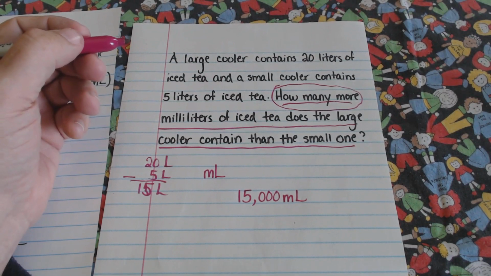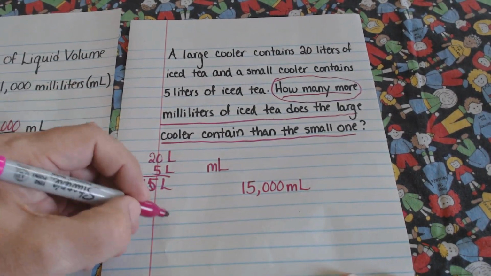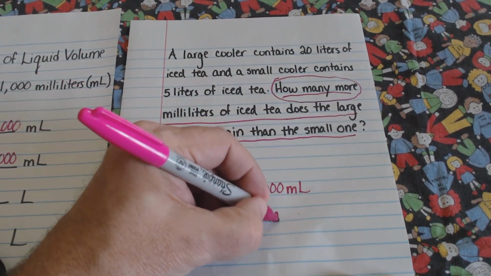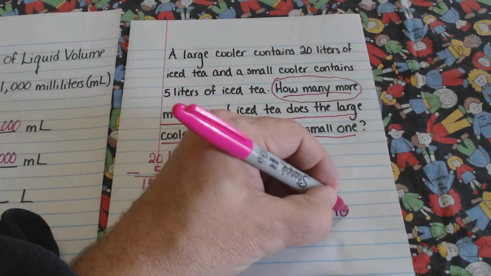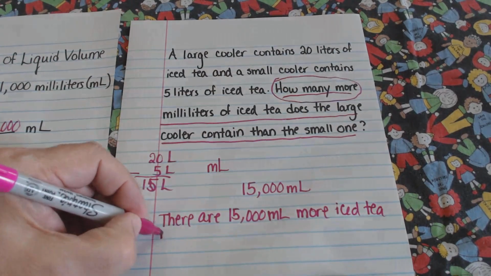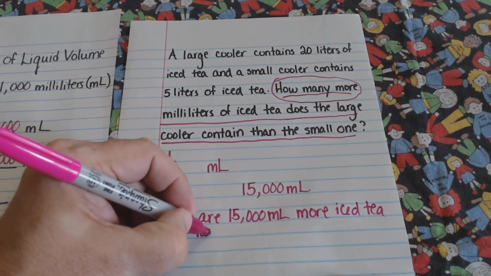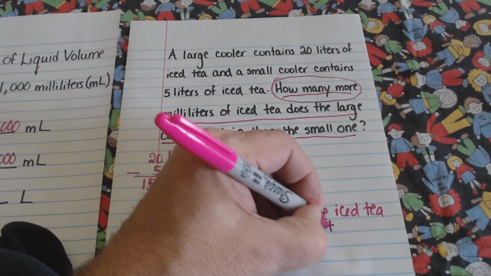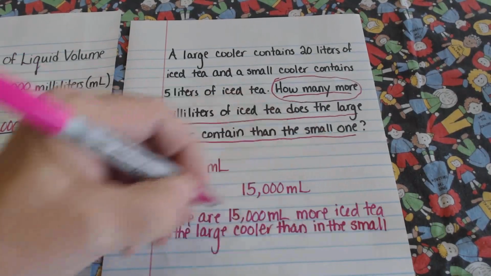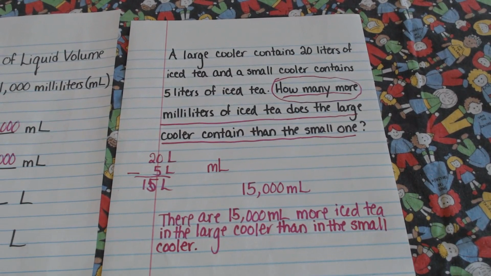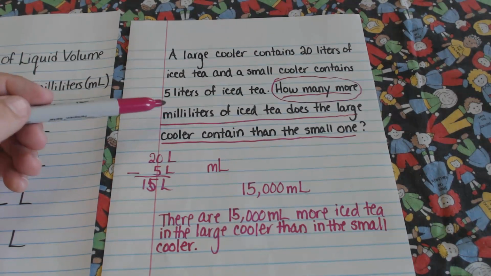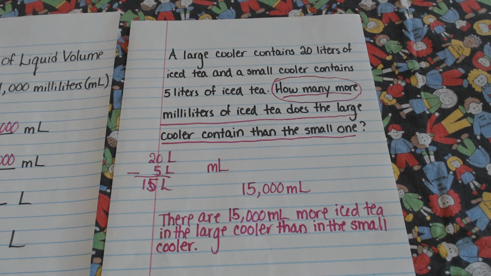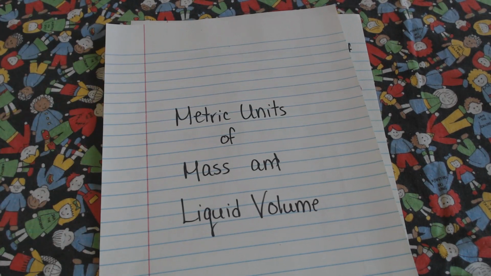milliliters. Okay, and of course we would want to put that in a complete sentence. There are 15,000 milliliters more iced tea in the large cooler than in the small cooler. Period. So read carefully, make sure you're reporting your answer in the unit that we're asked to report in. 15 liters will not be a good enough answer for something like that. This is how we deal with metric units of mass and liquid volume.